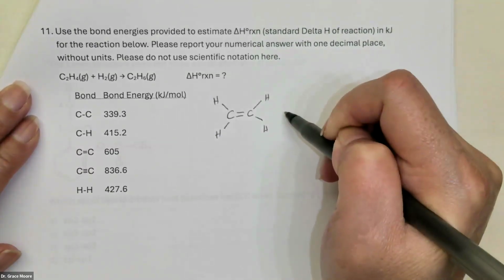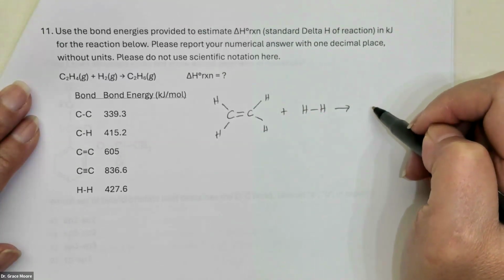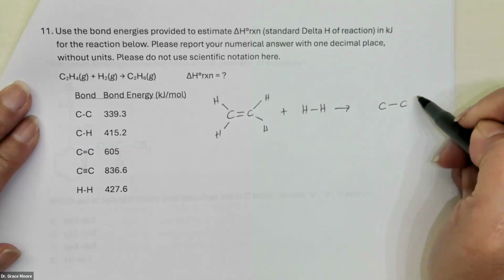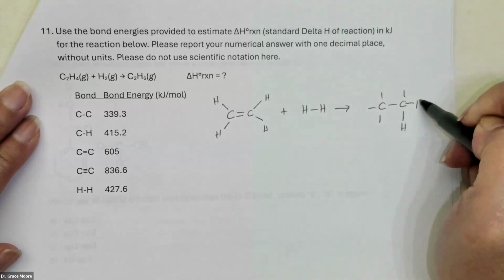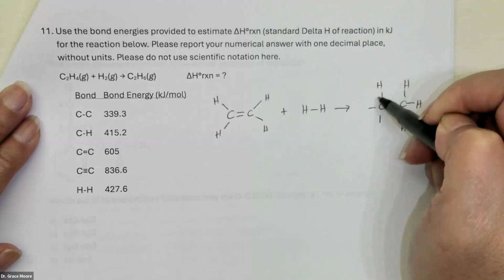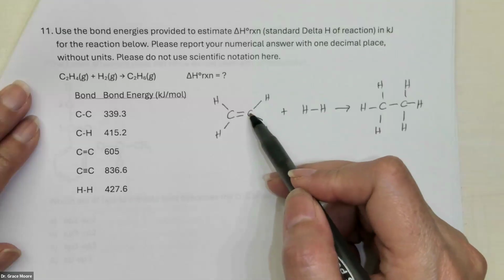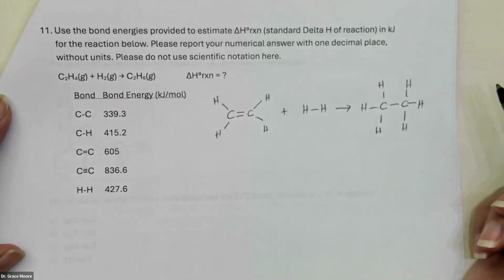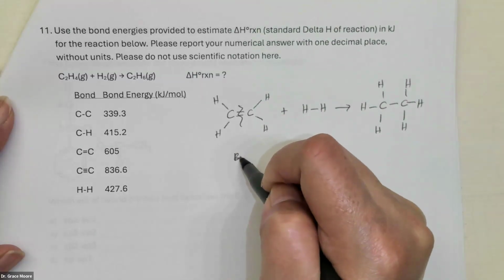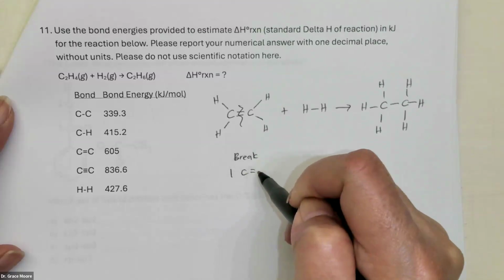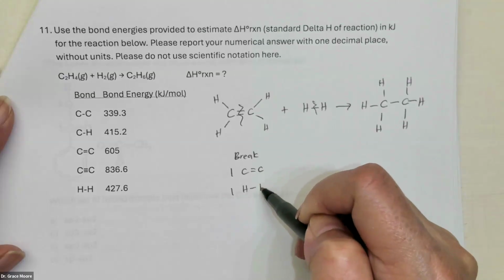So you have to draw the Lewis dot structure out so you know what type of bonds you're breaking and what type of bonds you're forming. Once you have C2H6, you'll see that this one changes configuration to an sp3 because now you have 6 hydrogens that you got to put around, and this is an sp2 carbon for the reactants. So over here, we're going to have to break this bond, C double bond C. So break 1 C double bond C. We also have to break the hydrogen, 1 H single bond to H.